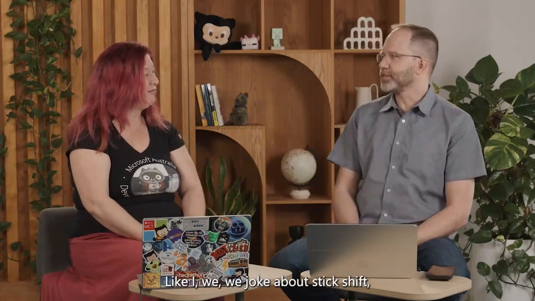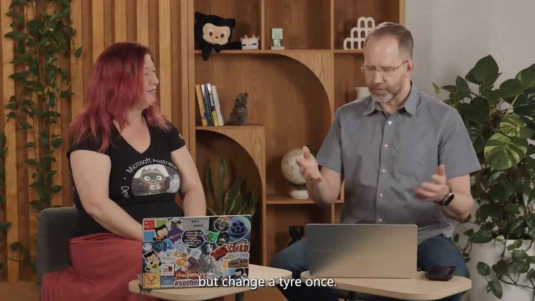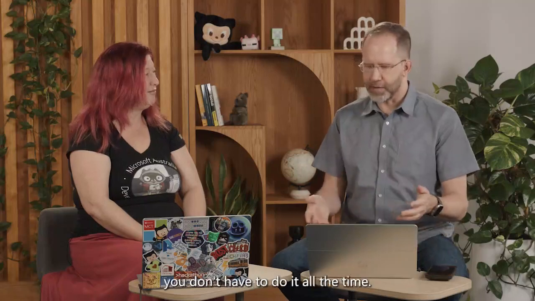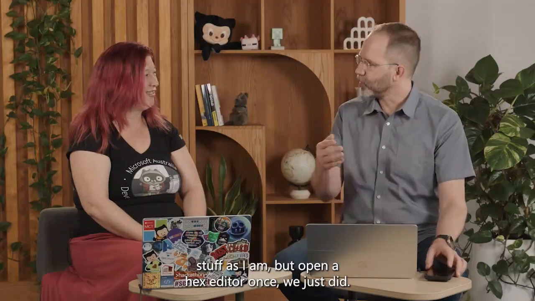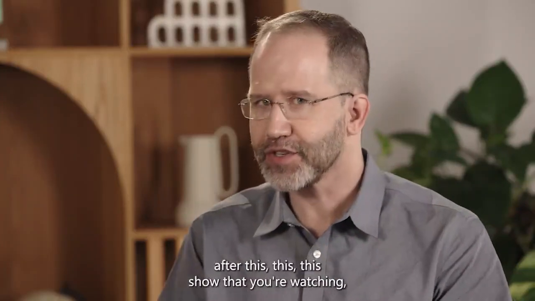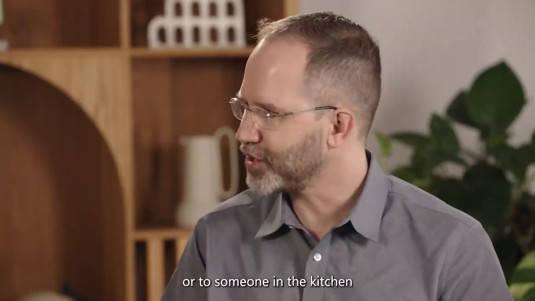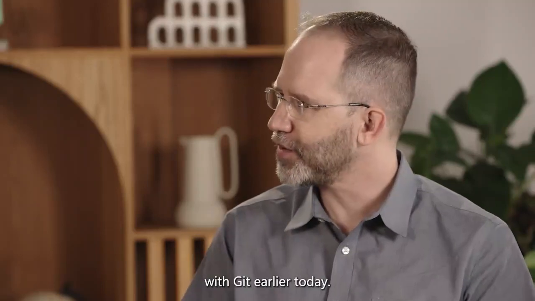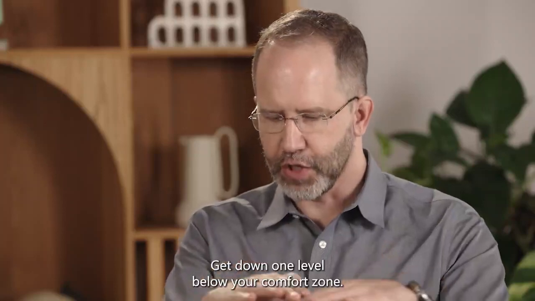Fundamentals. Fundamentals. Like, we joke about stick shift, but I'm not saying everyone needs to drive stick. But change a tire once. Build your own computer once. You don't have to do it all the time. I'm not saying that you need to be as excited about this stuff as I am, but open a hex editor once, we just did, and you go, oh, look at that. And you file it away, and then at some point in the future, it's going to come up. Maybe after this show that you're watching, you're going to mention carriage returns to your boss or to someone in the kitchen, and they're going to go, oh yeah, I had that issue with Git earlier today. So yeah, look at the fundamentals, get down one level below your comfort zone.